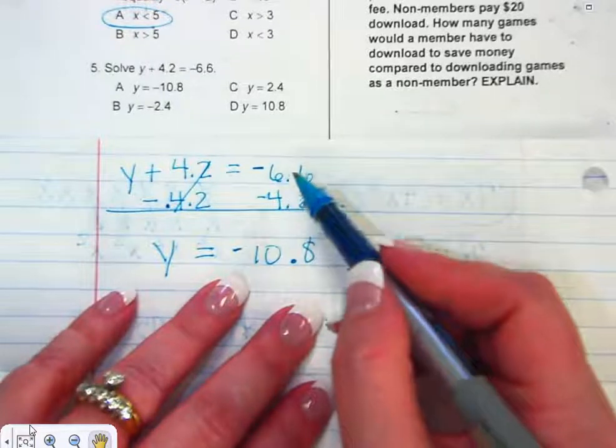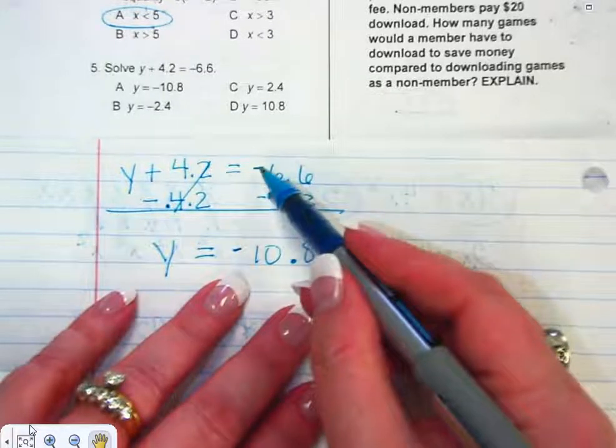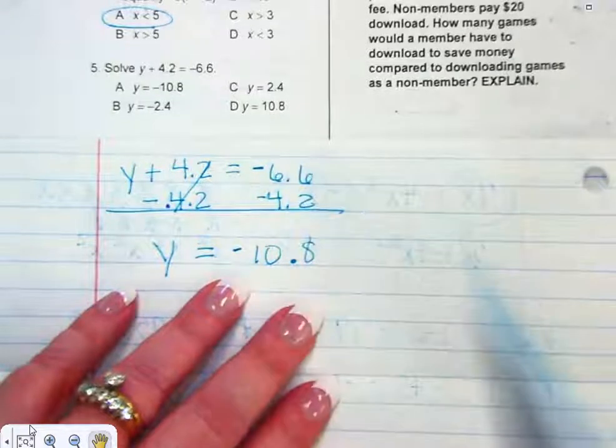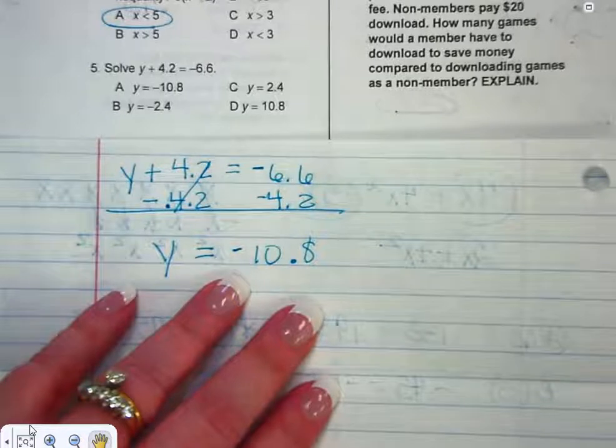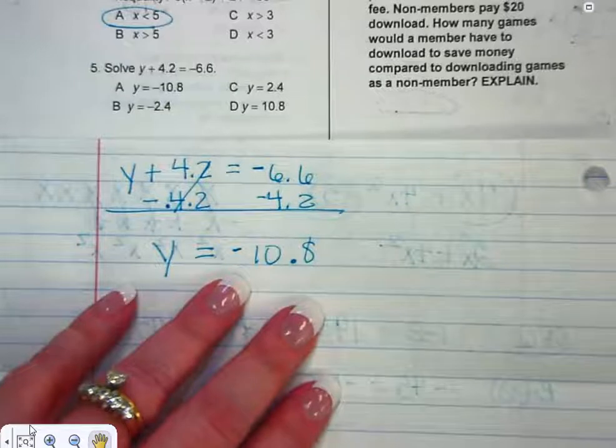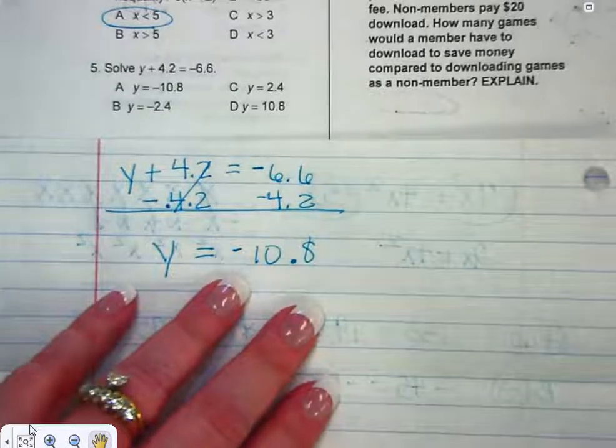Okay. So this literally means I am over there on the number line between negative 6 and negative 7. I'm at negative 6 6/10. I am going to move 4 and a little more in the negative direction. That literally means I've got to be down there on the other side of negative 10.